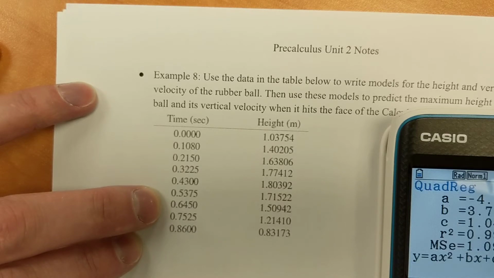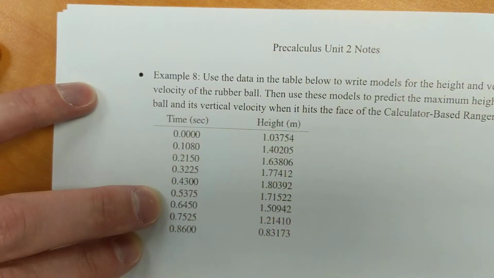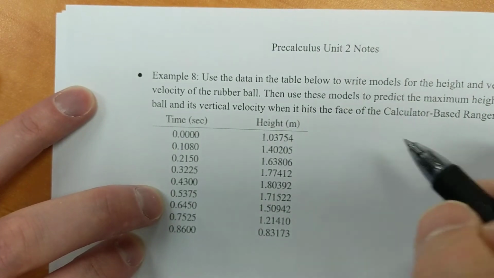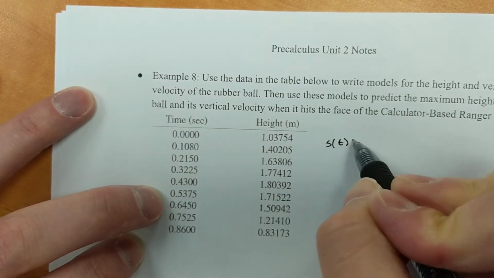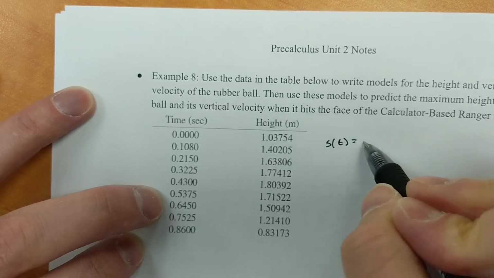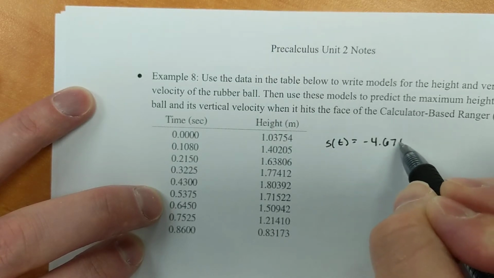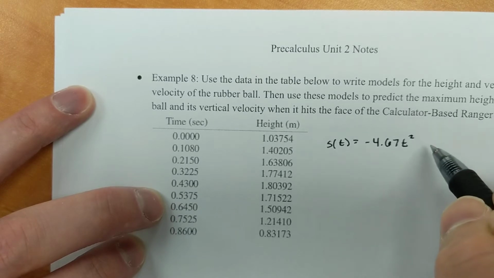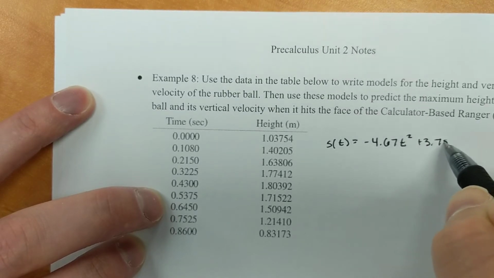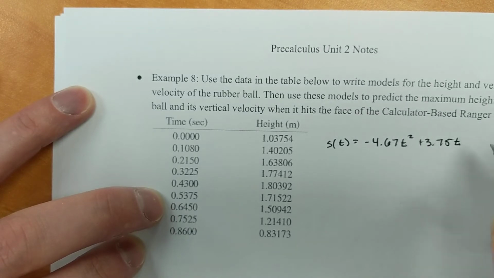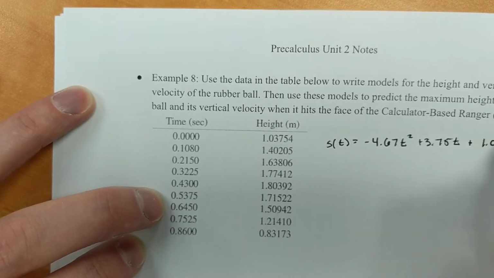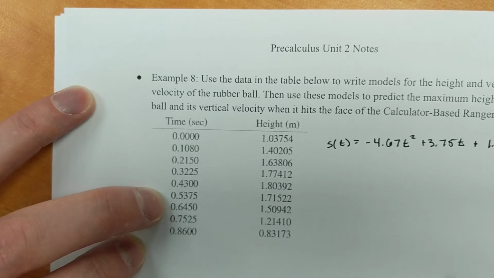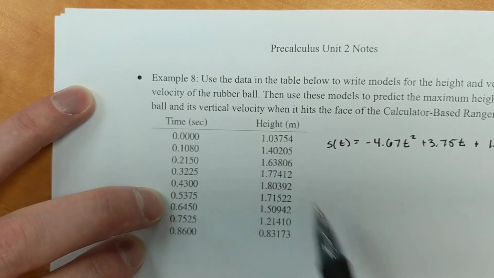So my equation is s of t equals negative 4.67 t squared plus 3.75 t, and then plus 1.04, which makes sense because that's 1.04 there.